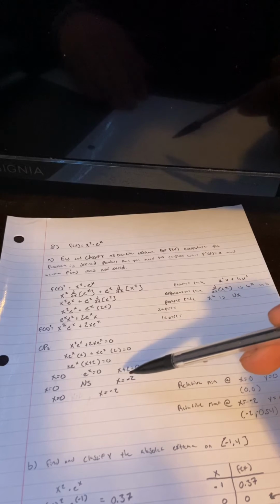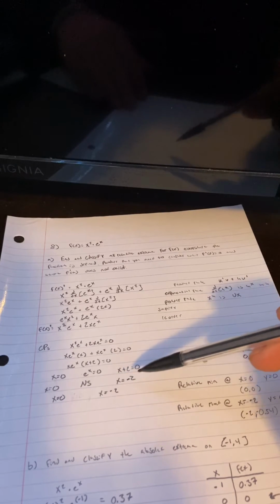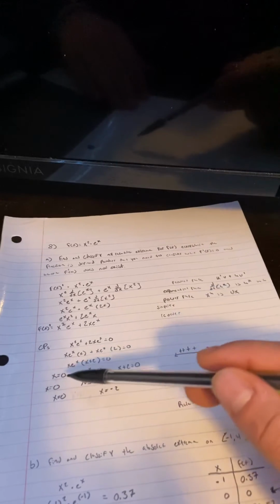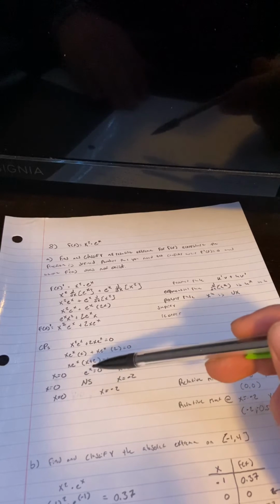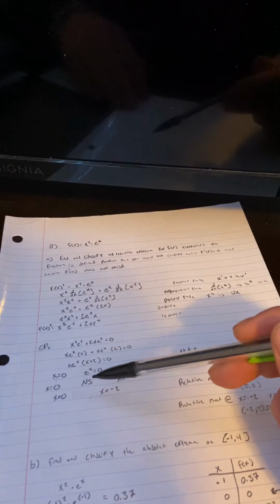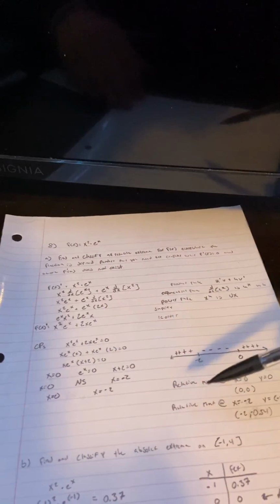obviously for x plus 2 equals 0, you would subtract the 2 over, so it'd be x equals negative 2, and that gives you the answer. And then x equals 0, obviously x equals 0, so it's the same. And then for e to the x equals 0, e to anything is never going to be 0. It's always going to be positive, so there's no solution for this one.